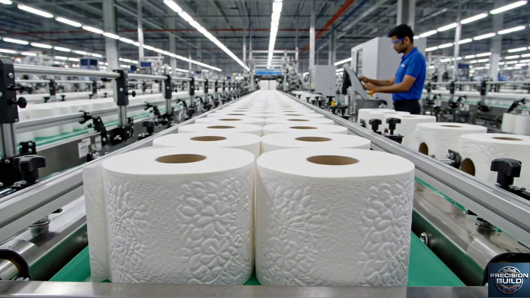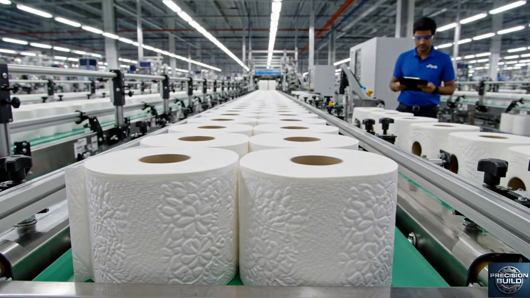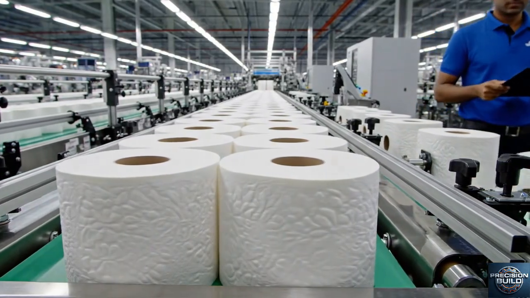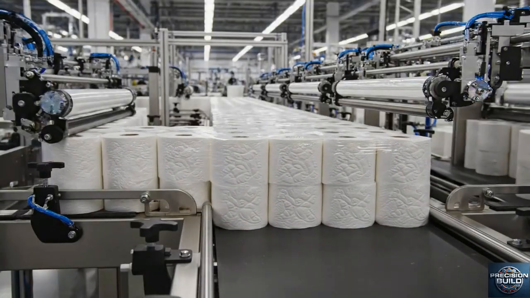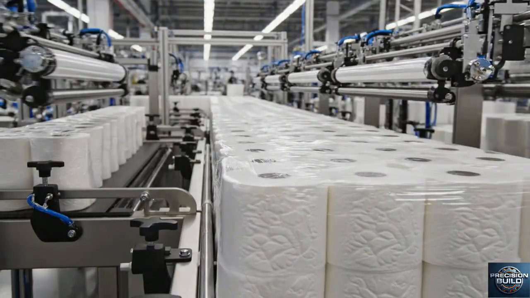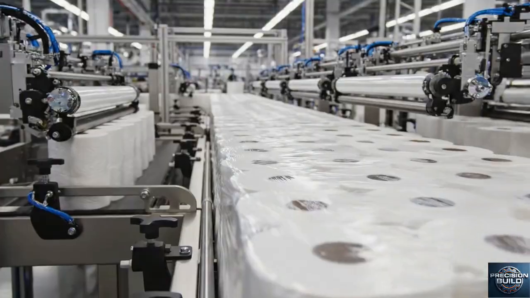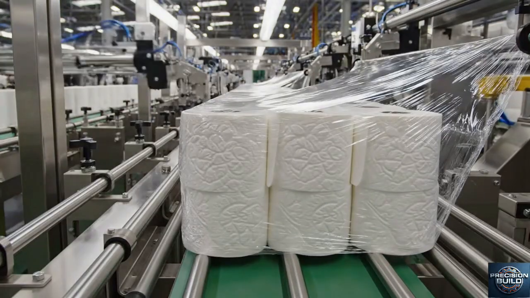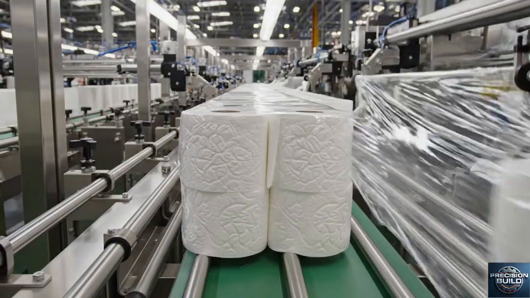The rolls move in precise alignment along the conveyors, ensuring smooth flow to the packaging stage. Automated machines wrap the toilet paper rolls into hygienic multi-roll packs with precise speed and alignment. Plastic-sealed multi-roll bundles are formed, keeping the rolls hygienic and ready for distribution.